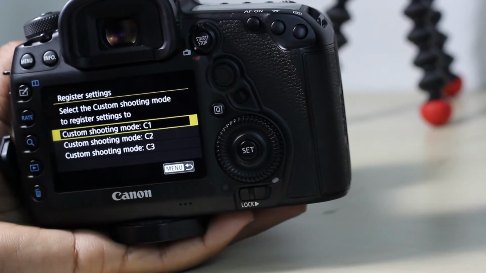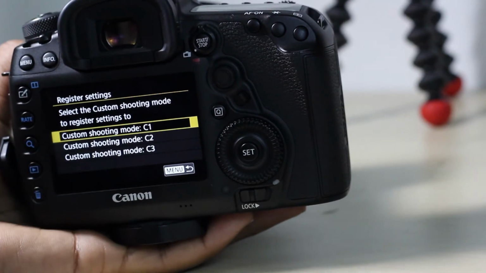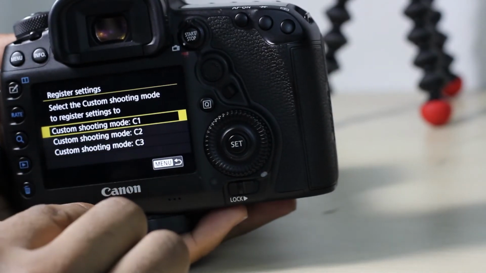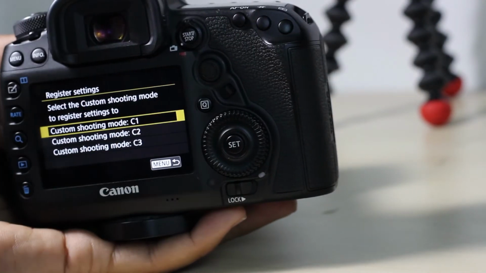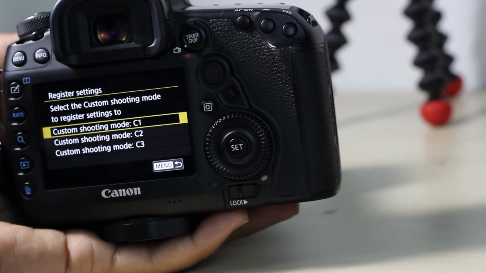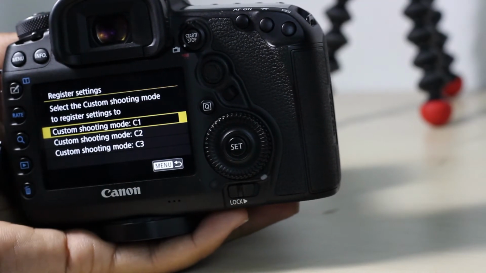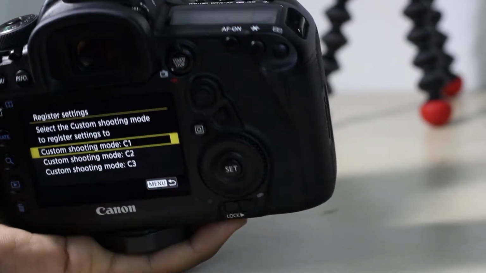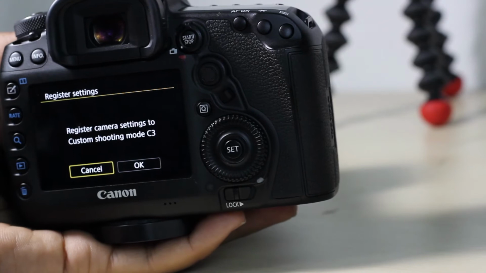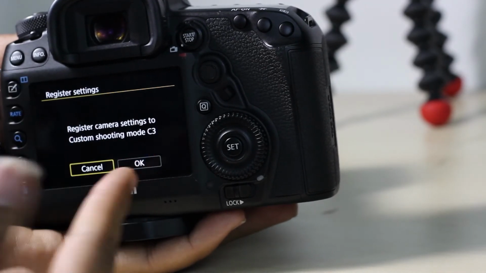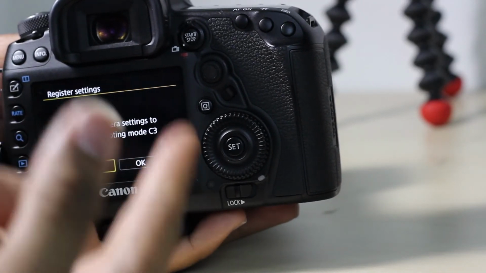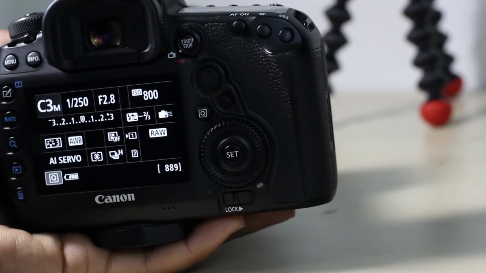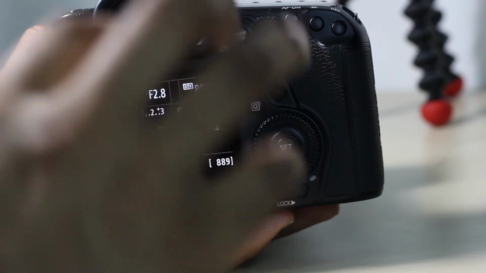So what you do is you register your settings. Now I have three custom function dials on the top of my camera, so I have three options here to set them. So all the settings that I just created, my shutter, my aperture, and ISO, and everything that I just created in manual mode, I'm going to register those settings to one of these functions. So what I'm going to do is hit C3, register camera settings to custom shooting mode C3, go ahead and click OK. Once you head on over to C3, everything that you previously just set up is there.